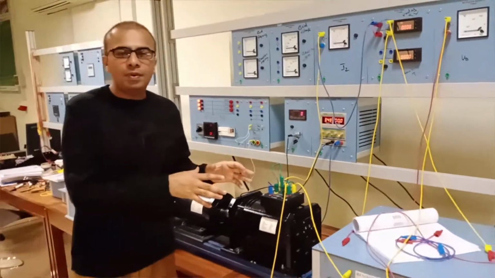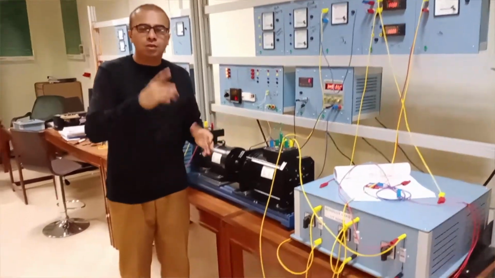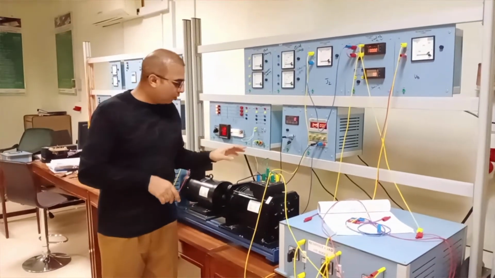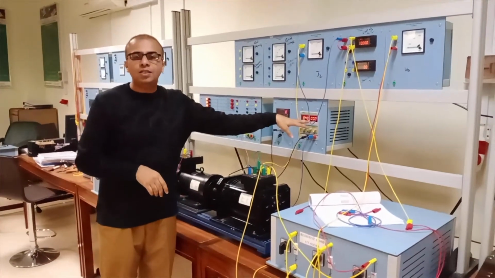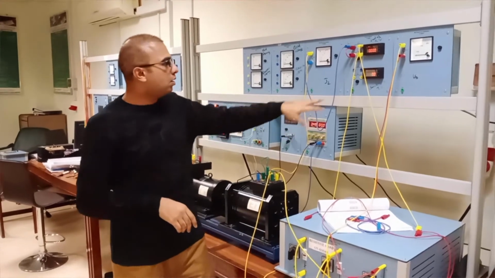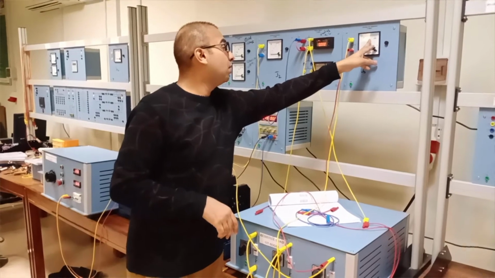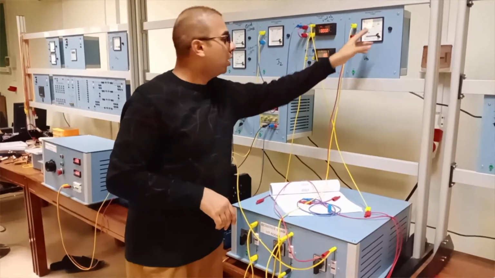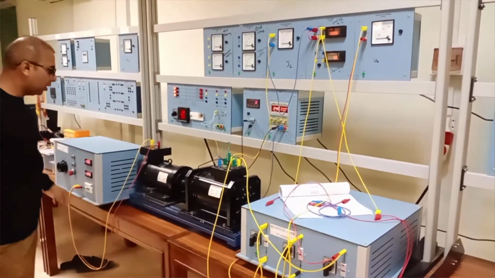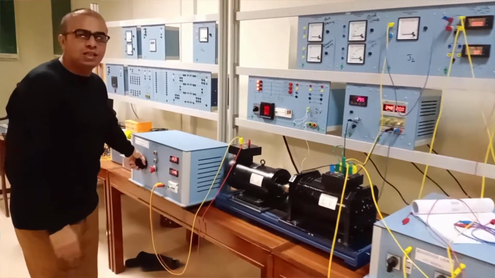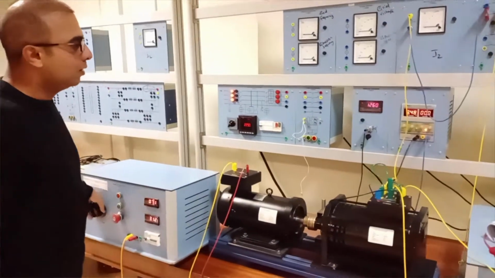Taking all these values, two things are kept constant: the RPM and the DC excitation value. We increase the excitation voltage until the stator voltage reaches 400 volts, and then we put the load on the alternator. So start the prime mover up to 3000 RPM.